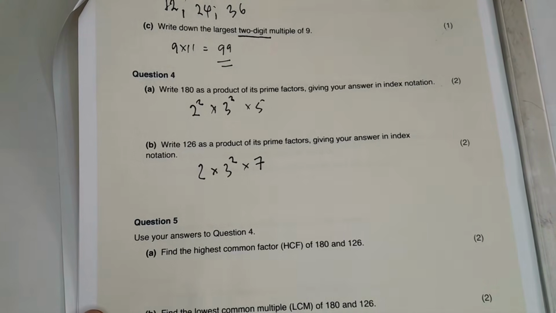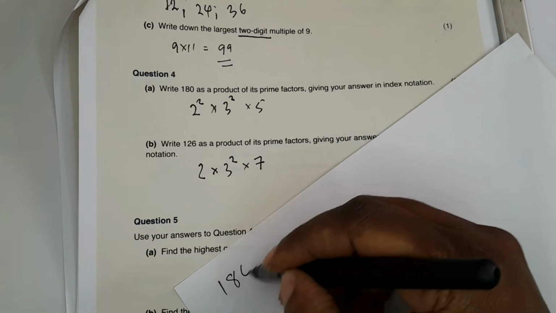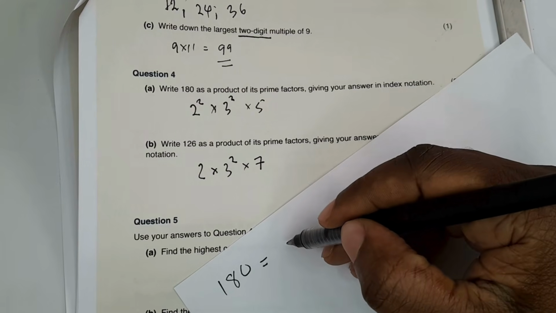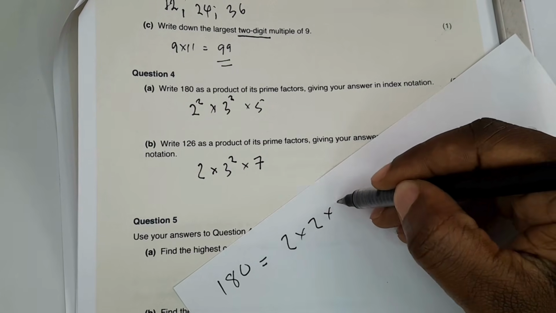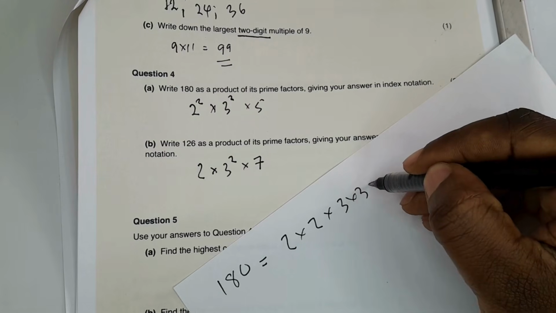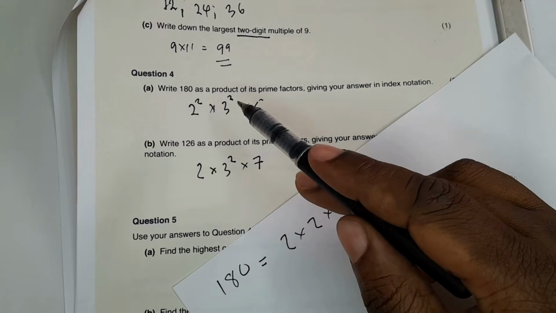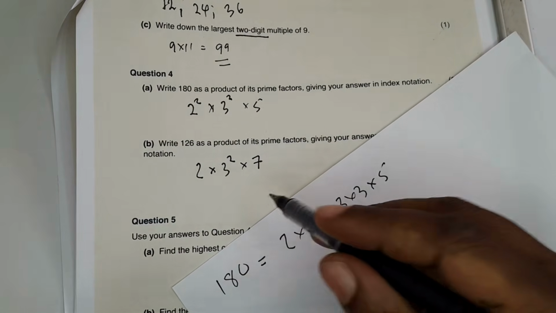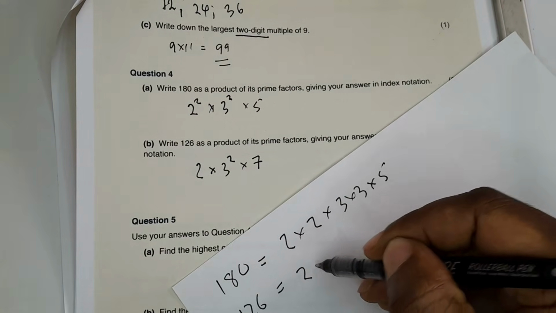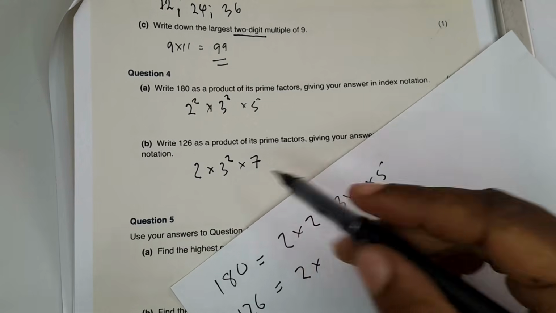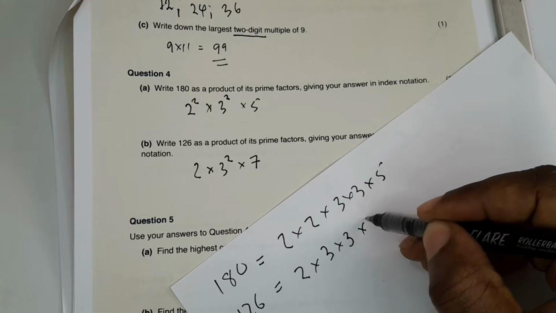So we can use this to our advantage, and we have the following for 180, which is 2 times 2 times 3 times 3 times 5. Then 126 is 2 times 3 times 3 times 7.